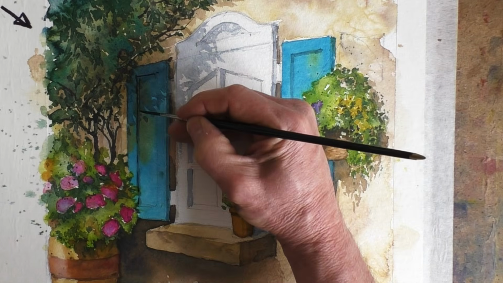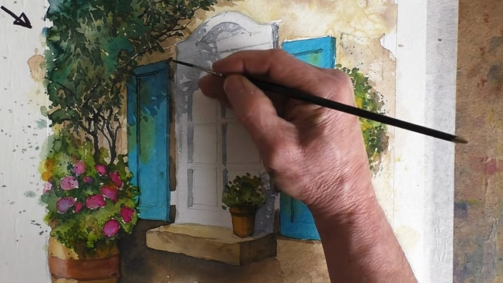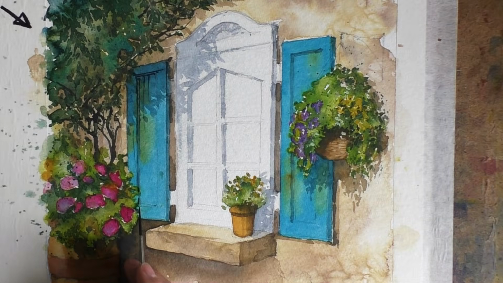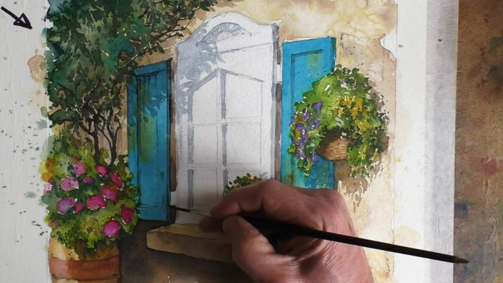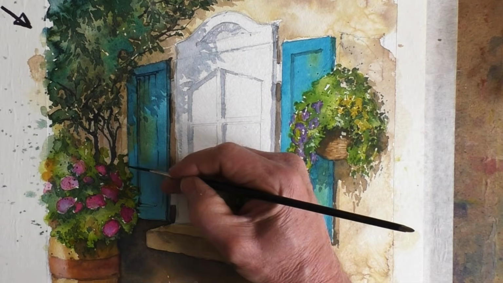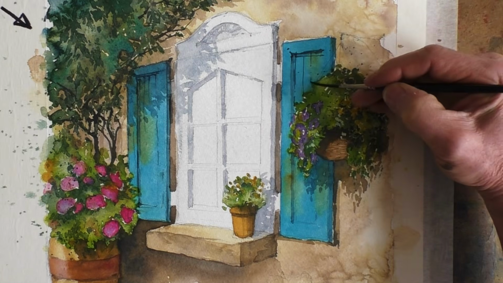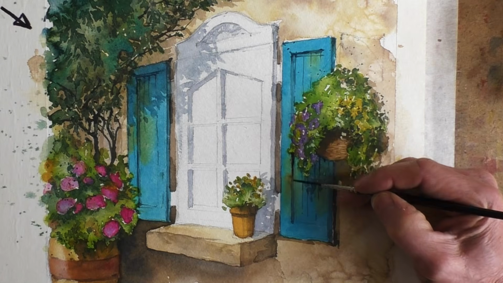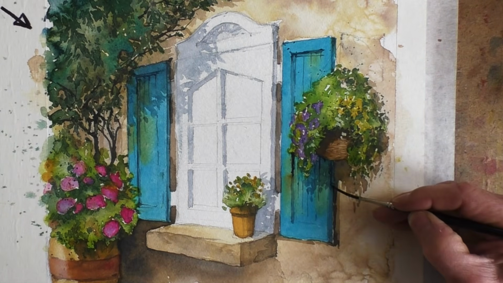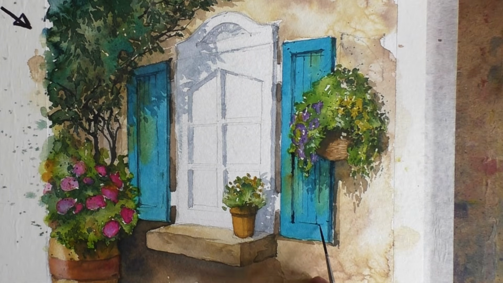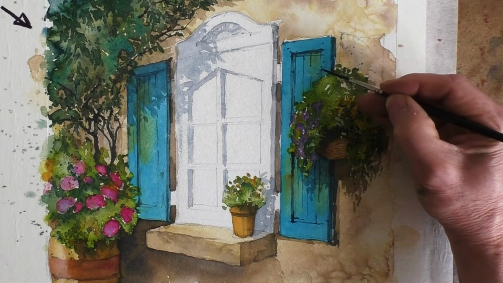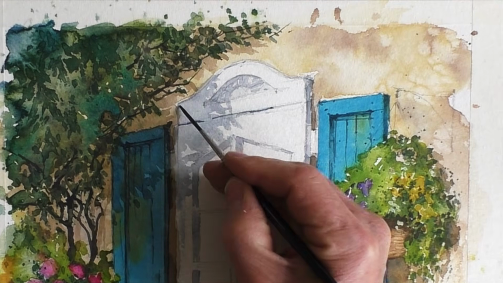Just a few dabs and dashes here and there. Back to the window, and remember, less is always more.